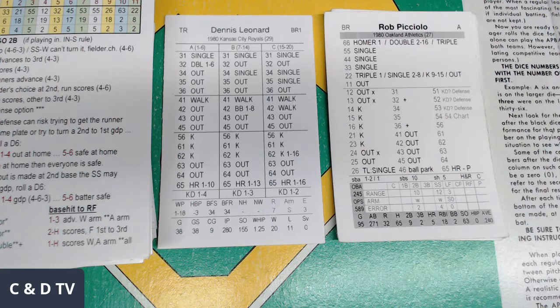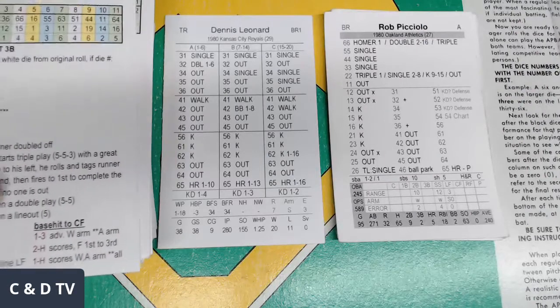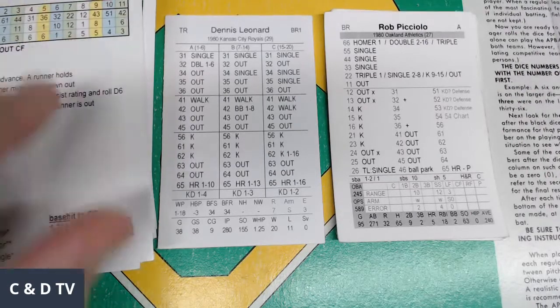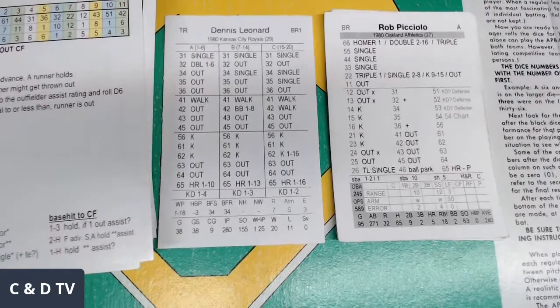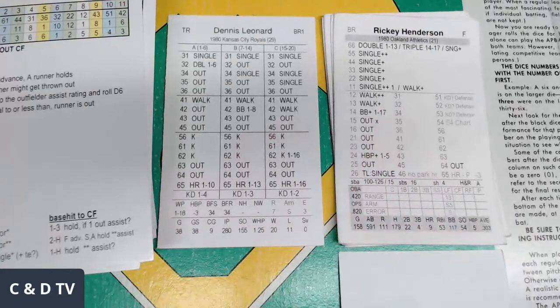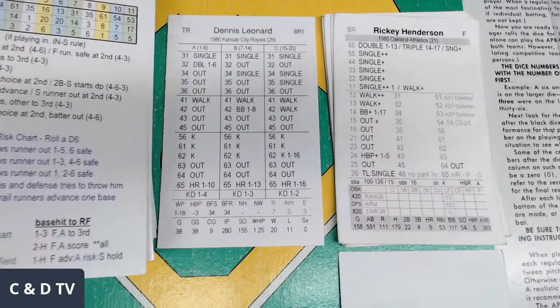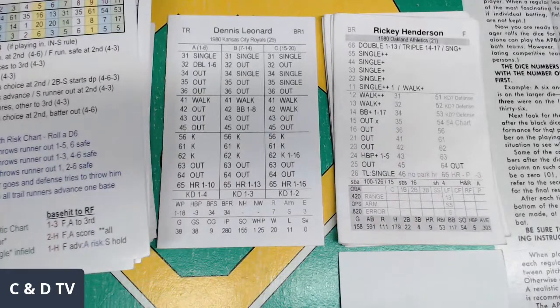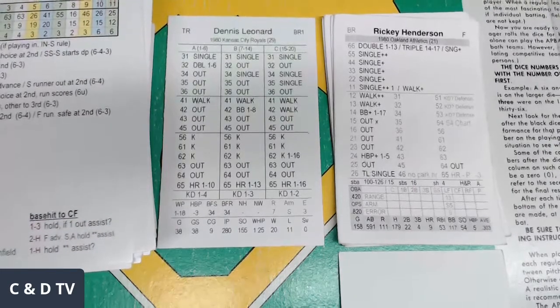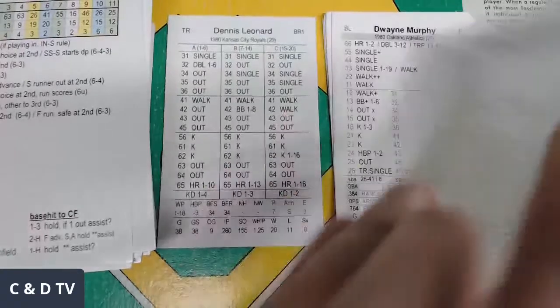Rob Piccolo's up. He's 1 for 2 today. Henderson and then Murphy. Here's a pitch from Leonard. It's the 8th, so it's a 51. That's a strikeout in the 8th. So Piccolo goes down on strikes. And next is Ricky Henderson, 35. And 35 is some sort of an out. It's a ground ball to third, 2 away.